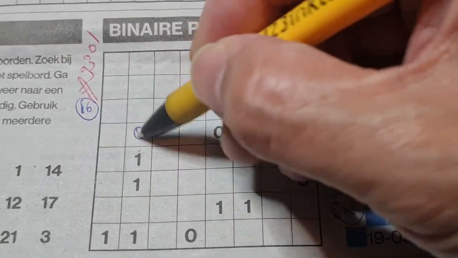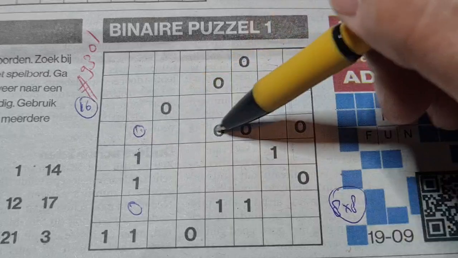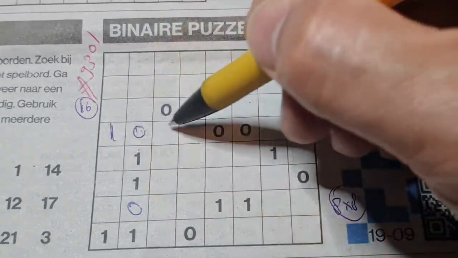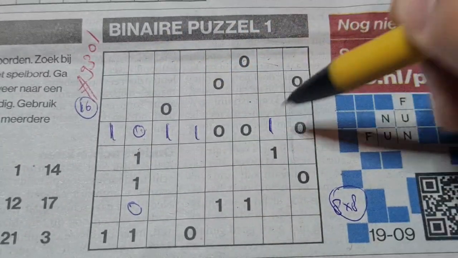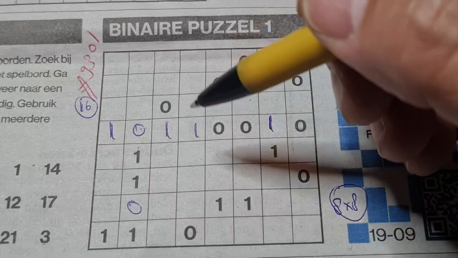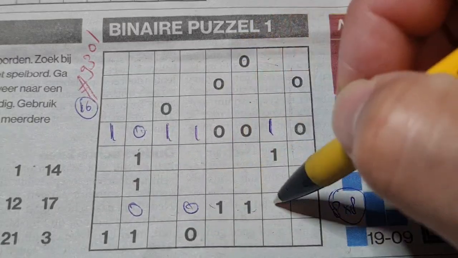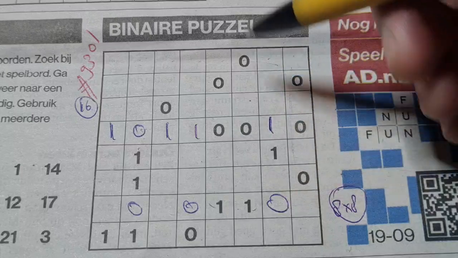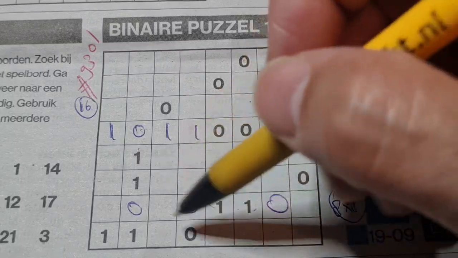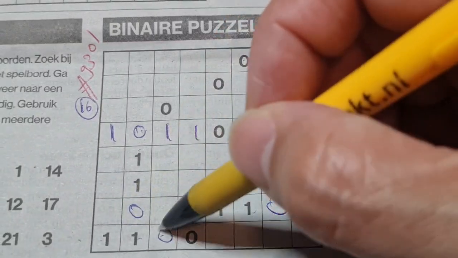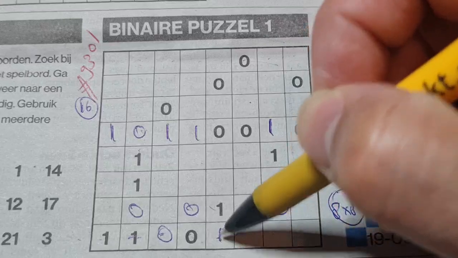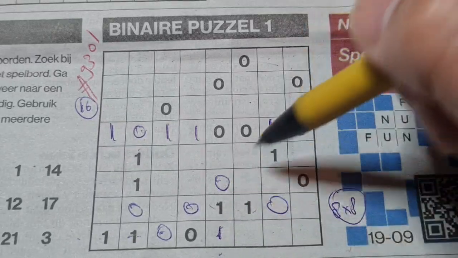Double one, here no, there no. 4 O's we have here, so the rest are ones. And then double ones, here no, there no. Double ones, here no, there no. Double O's, here one, there one. Double ones, here no, there no.